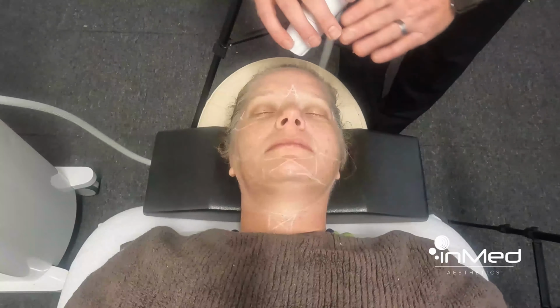You may need to adjust the energy on the forehead treatments depending on your patient's or client's tolerance to pain, because the forehead is one of the most painful areas to do, or discomforting areas to do, because there is bone directly beneath it. Hence why we only tend to do 1.5 millimeters on this region.